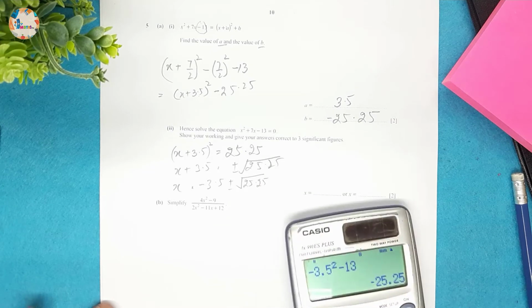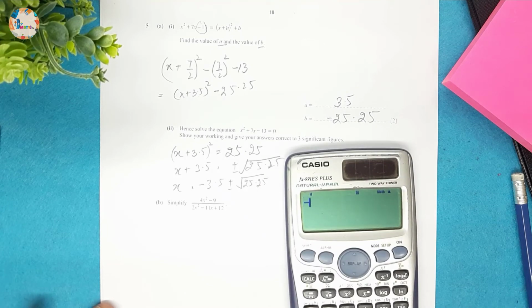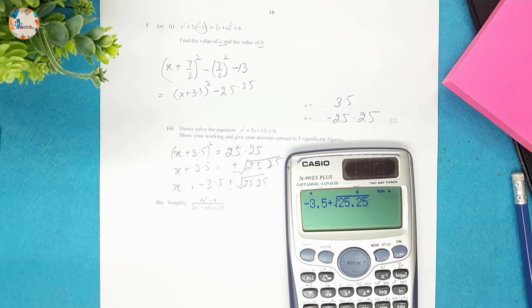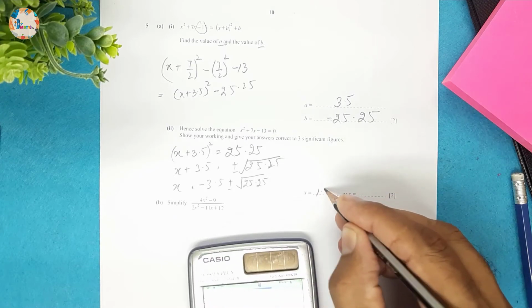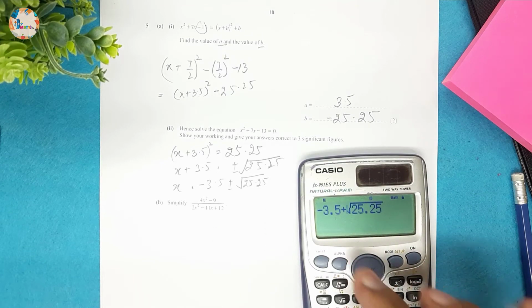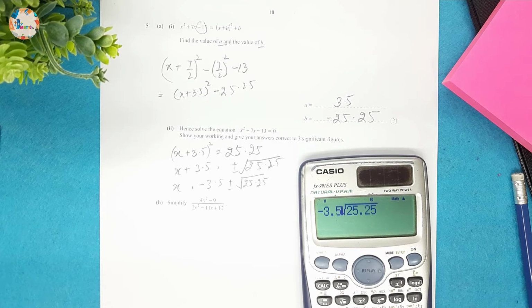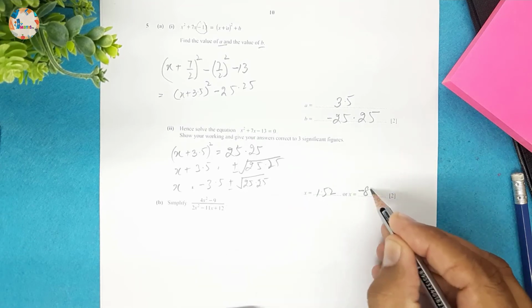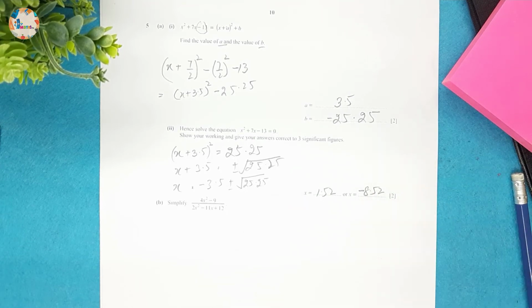Now we can check the plus and minus values. So it will be minus 3.5, and first we take the plus value, root of 25.25, and this is equal to 1.52. So one value will be 1.52. For the second value we change this plus to minus, and this will be equal to minus 8.52. So minus 8.52 will be the second value.